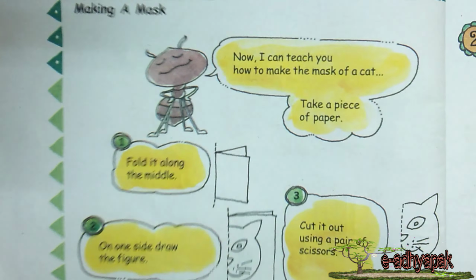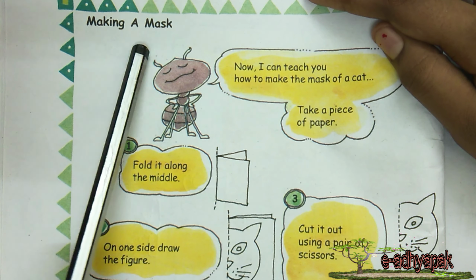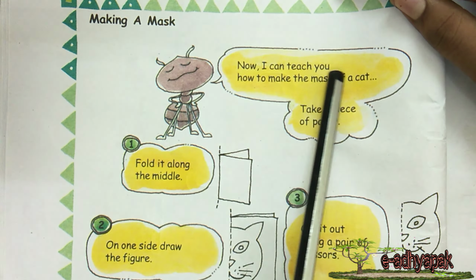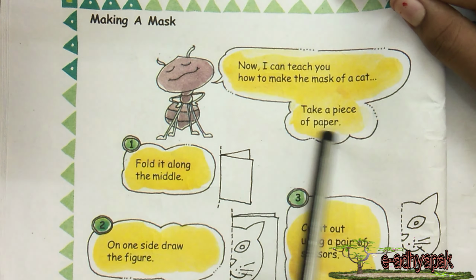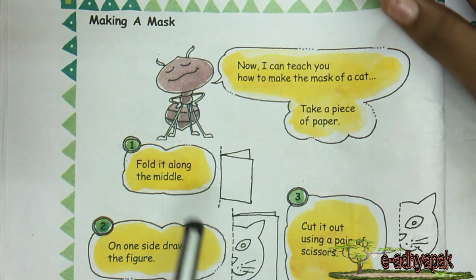So this is the last page of the lesson, making a mask. So Ant is saying, now I can teach you how to make a mask of a cat. Take a piece of paper. So first you have to take a piece of paper.